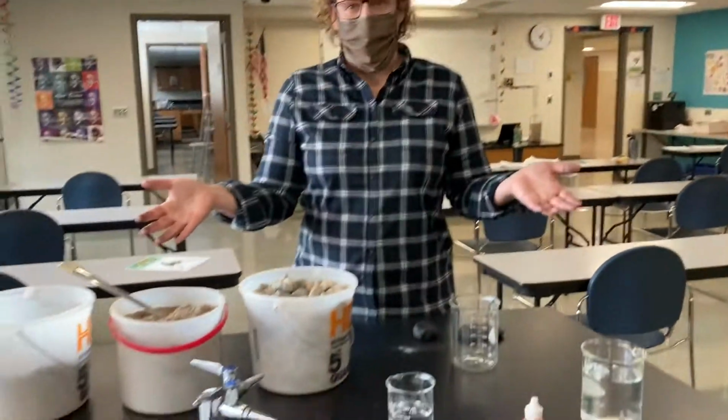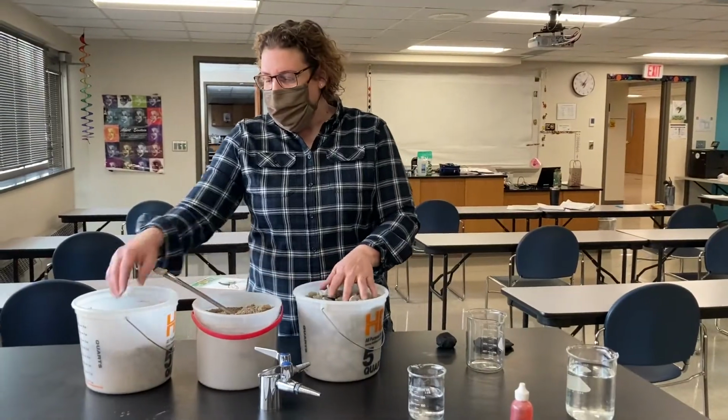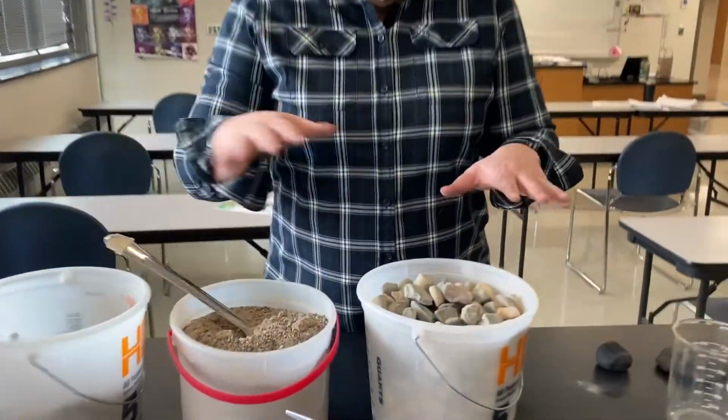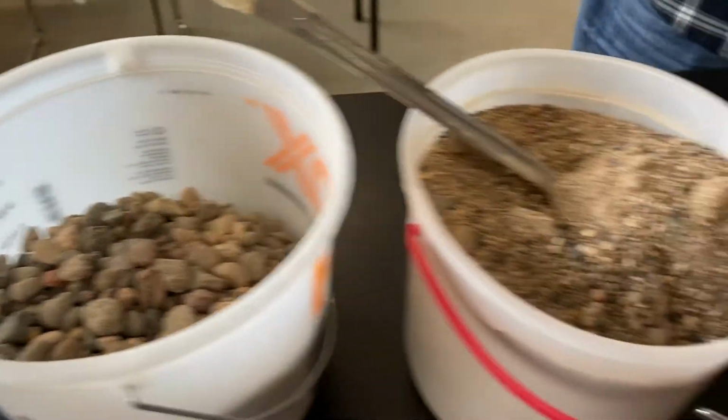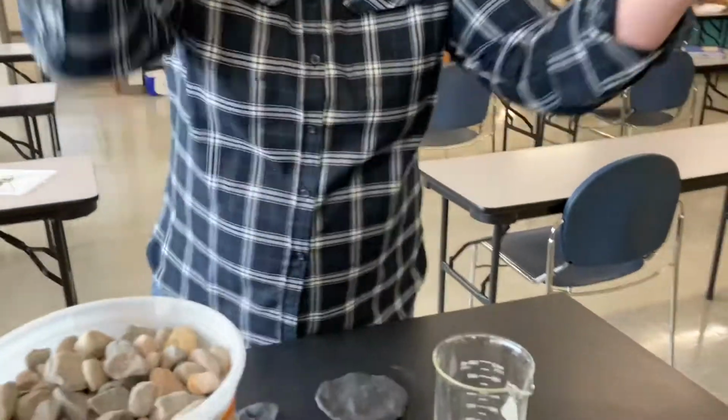Okay, so let's take a look at the materials I have here. I've got tubs of all sorts of different kinds of earth: big rocks, sand, and small rocks. And I even have some impermeable clay. So this is a ball of black clay here. So let's just go ahead and build it.